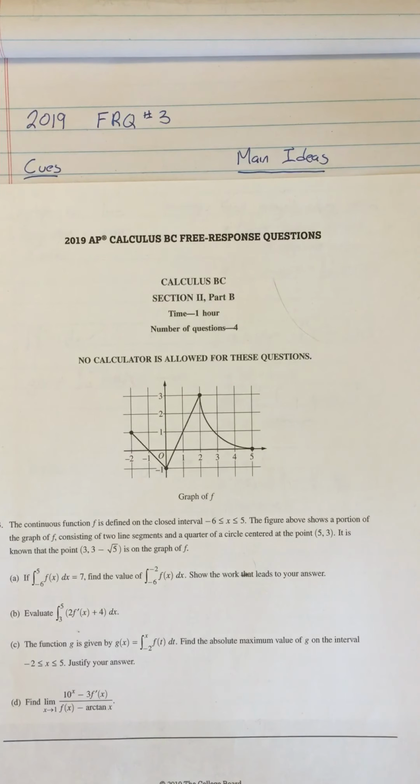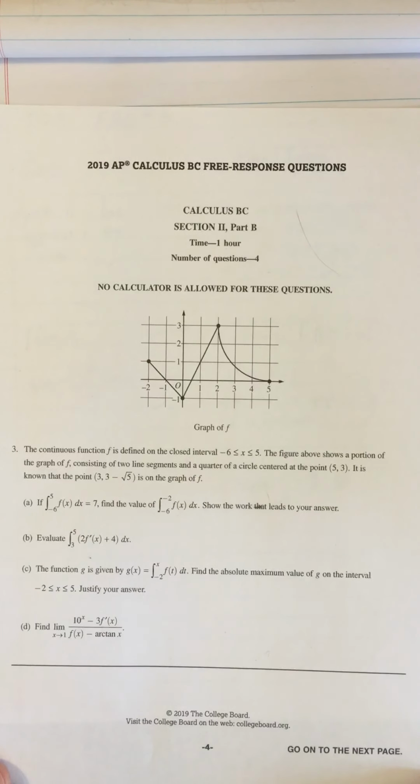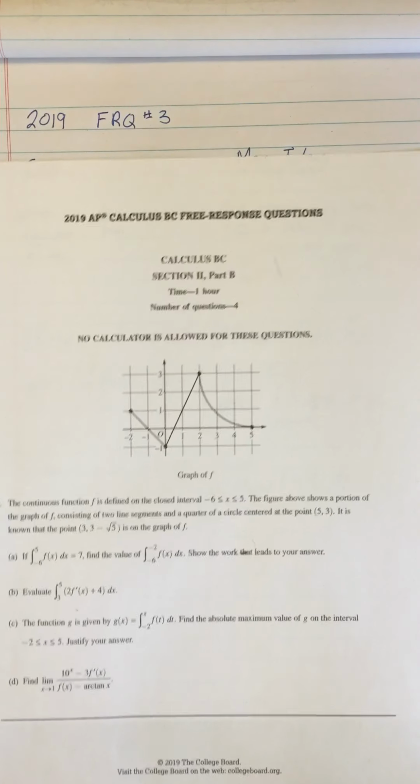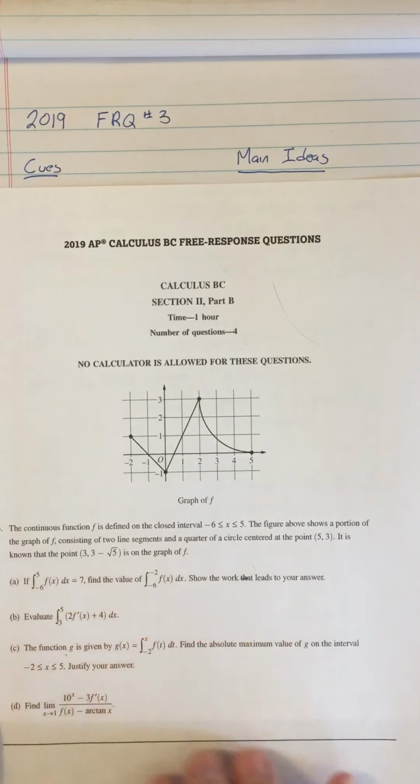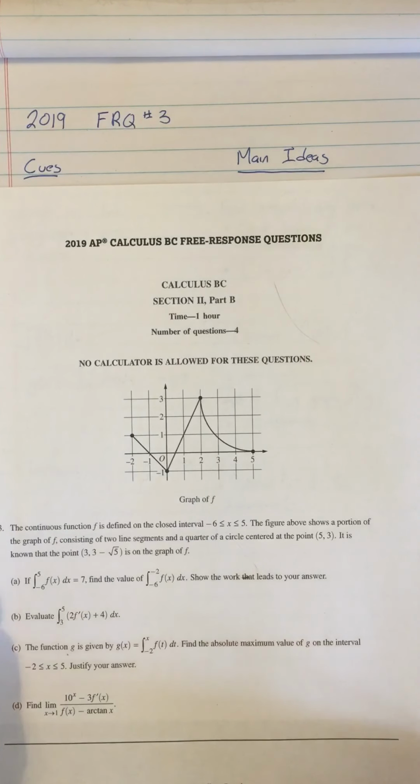Number 3 on 2019 free response questions. I do want to look at the cues and main ideas because it's a little bit more complicated question. It's got a lot of things to it. So I want to look at what in this question is telling us to do what.